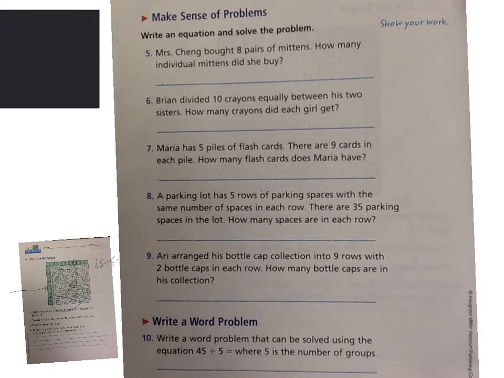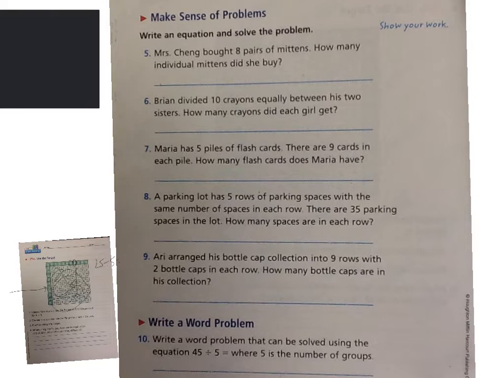Okay, Mrs. Cheng bought 8 pairs of mittens. How many individual mittens did she buy? Make an equation, solve the problem. Well, she had 8 pairs, and you know there are 2 mittens on each pair. Gives you 16 mittens. Next one. Brian divided 10 crayons equally between his 2 sisters. How many crayons did each girl get? Well, let's take 10, divided between his 2 sisters.